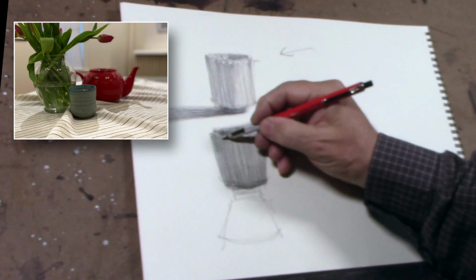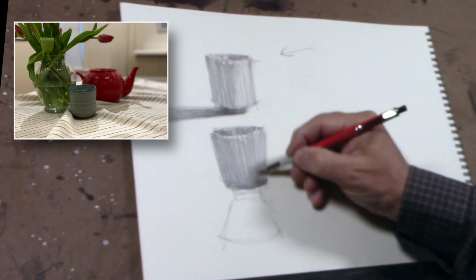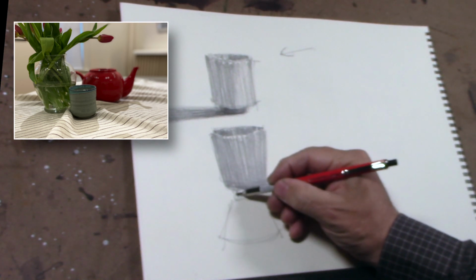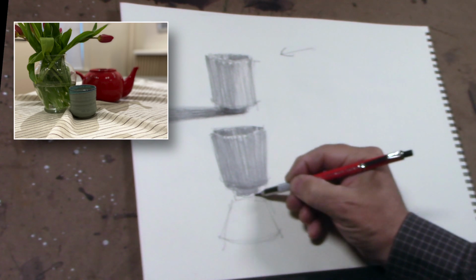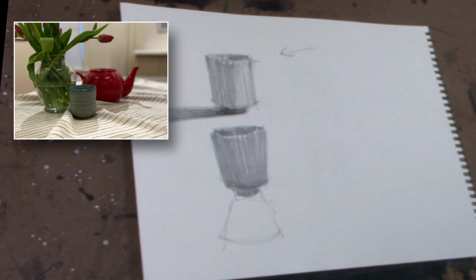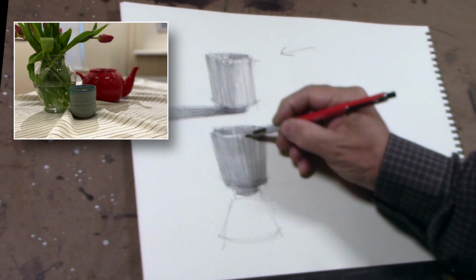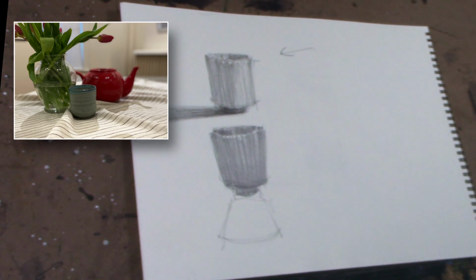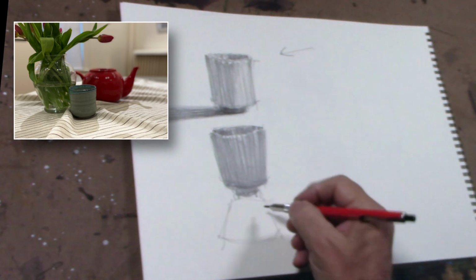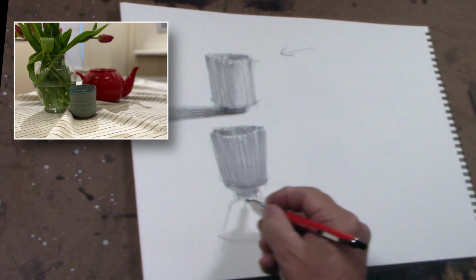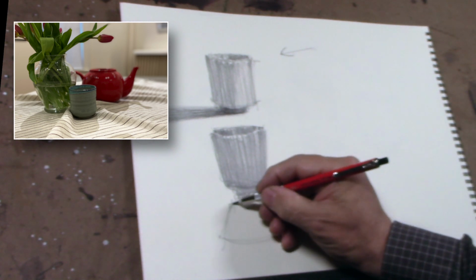I'm leaving a little highlight on the lip. The foot, again, quite dark. Rounded at the bottom. Very flat feeling, that's what I want. And then as the shadow comes off, same idea. I'm going to go with a flat stroke here as well.